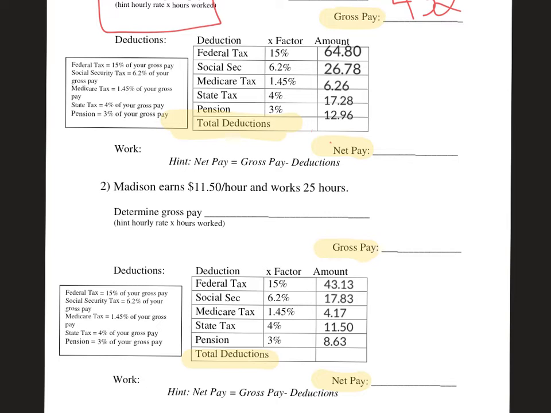Now we have a whole list of deductions down here. We have federal tax, Social Security, Medicare tax, state tax, and we also have a pension that Sandra's paying into. A pension is oftentimes like a retirement fund. It's a way to have a retirement fund.